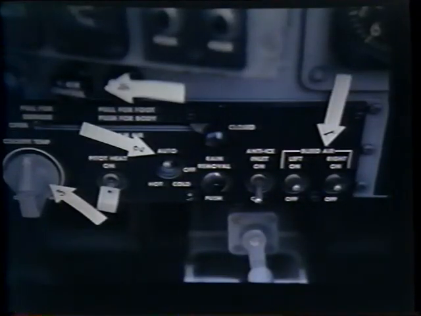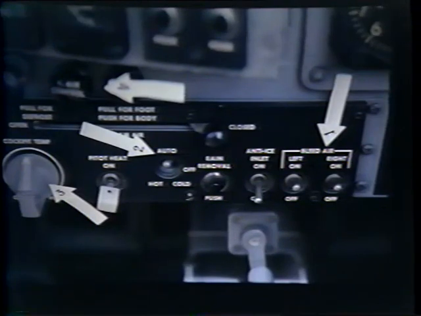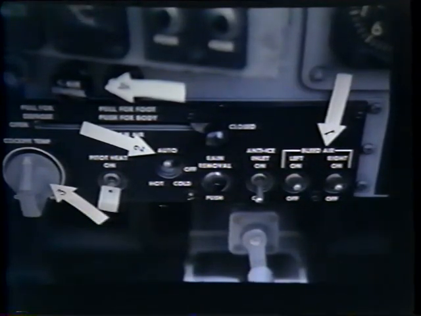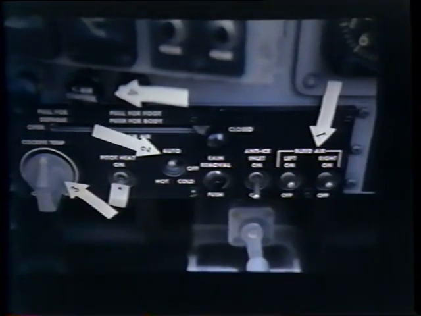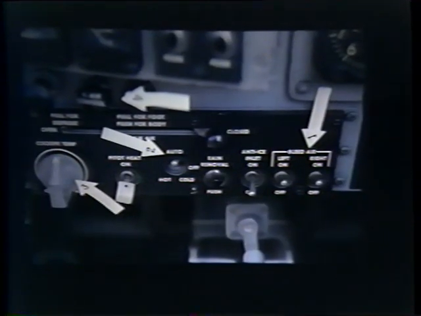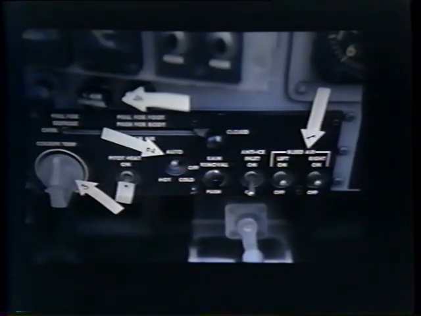Normal operation of the cockpit air conditioning system is: 1. Bleed air switches on. 2. Cockpit air temperature control switch automatic. 3. Cockpit air temperature control rheostat to desired temperature. And 4. Air control knob to desired position.